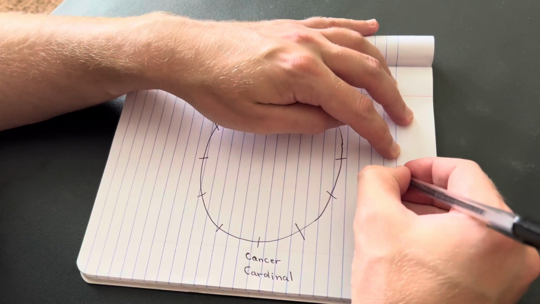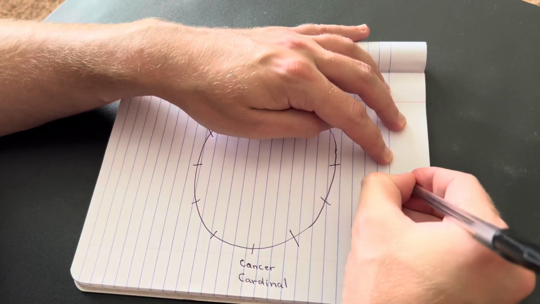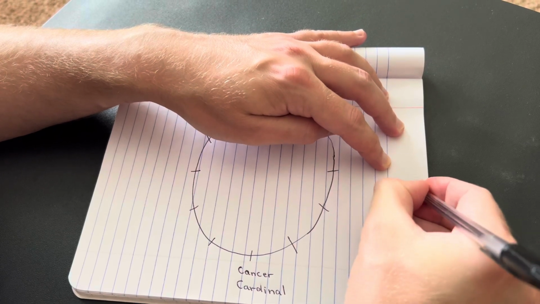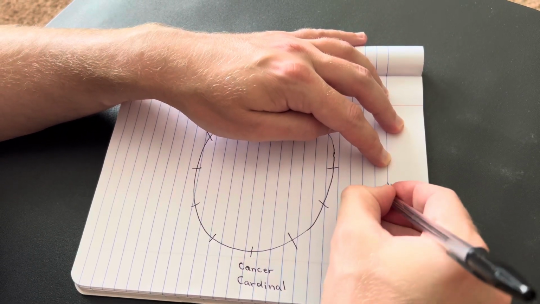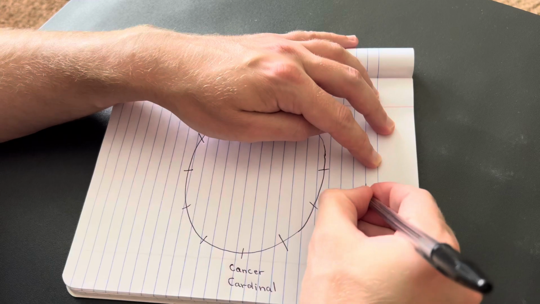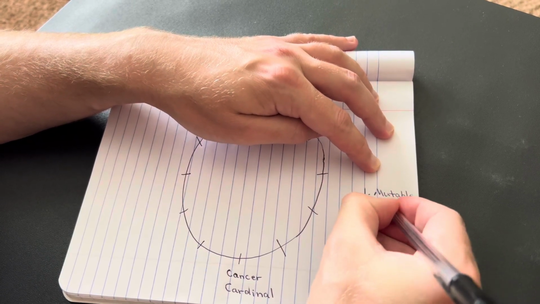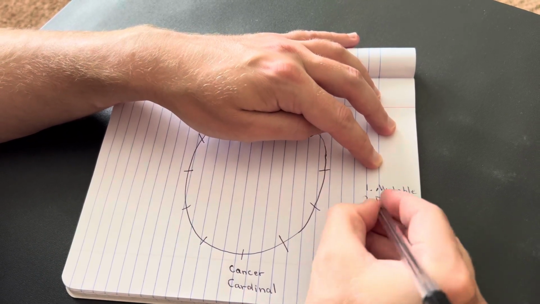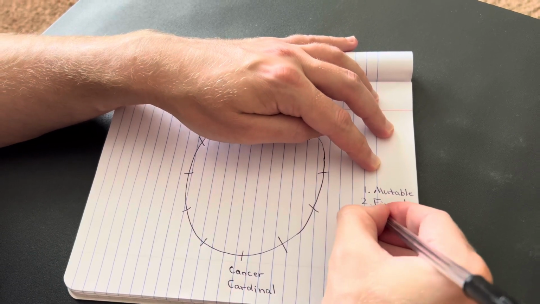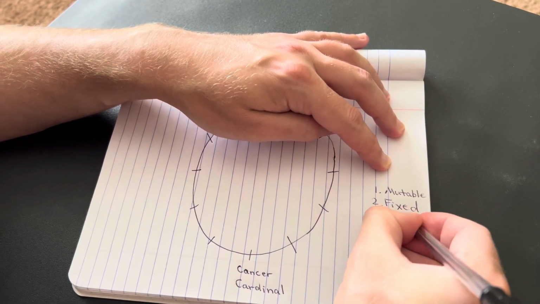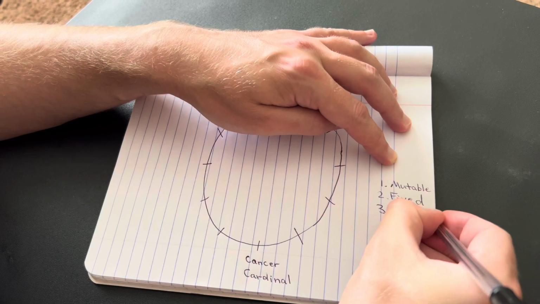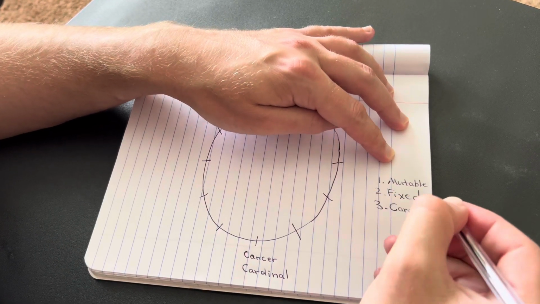You have first mutable, then fixed, then the third is cardinal.